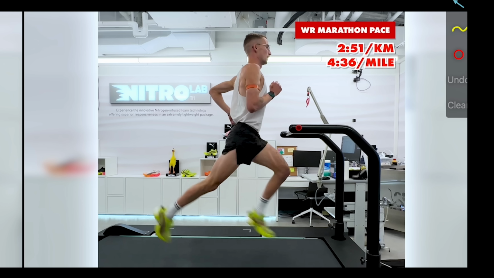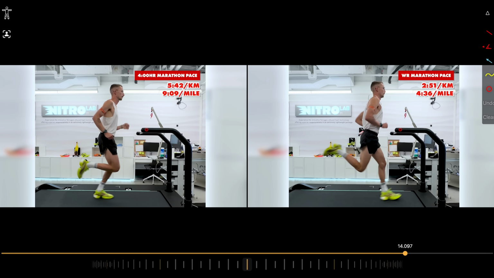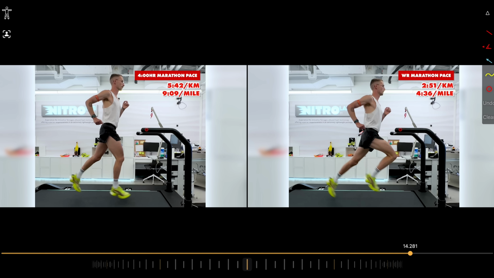Now, as we're running faster, we need to get that drive more dramatic, more powerful. Obviously, as we're running at a slower pace, as here on the left, that drive back is not going to be anywhere near as powerful or as big in terms of the arc of motion. There's a slight difference between what we see here and what we see here.